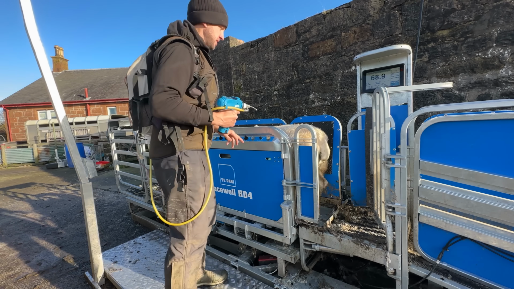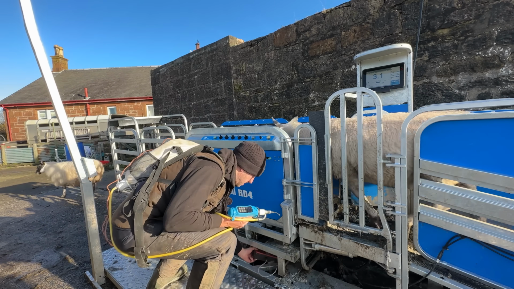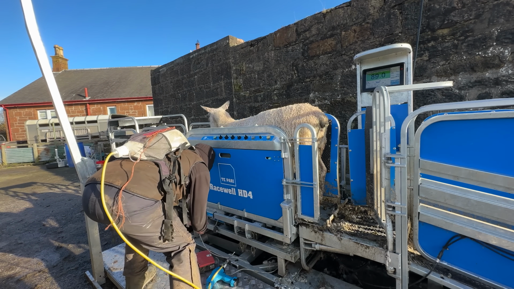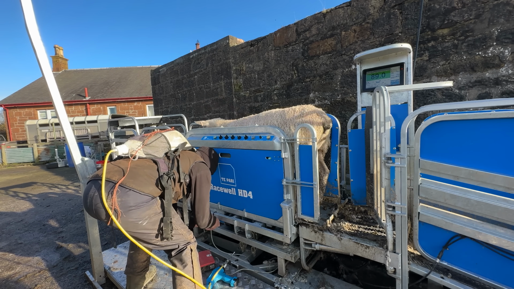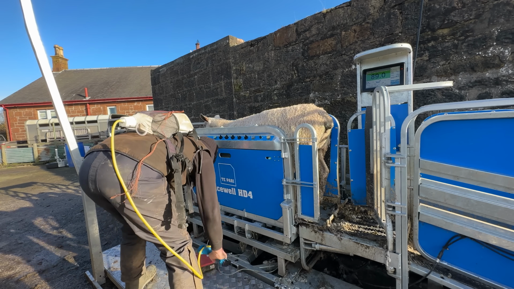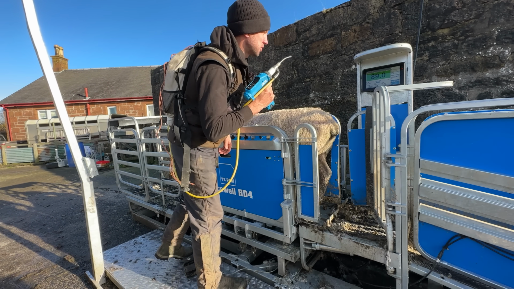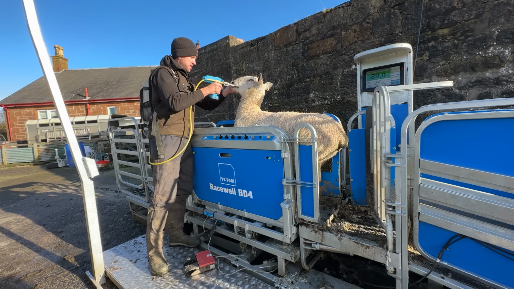Okay, I'll just get the pedal set up so I can catch and release with the pedal. As always, we just flick this out and flick this in. There we go. I can just stand at the front and dose. She's 89 kilos. She's up 12 kilos from her previous weight. Wow, well done.